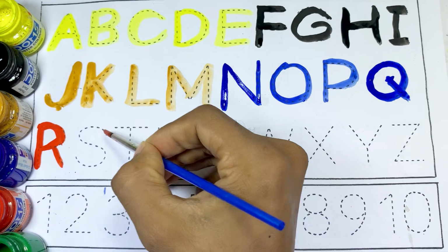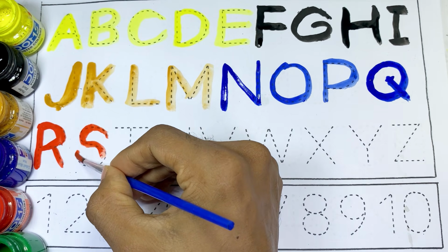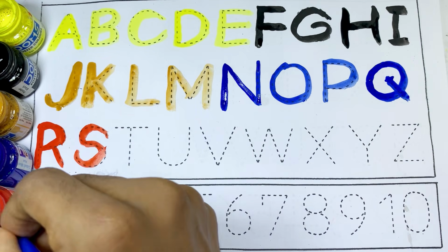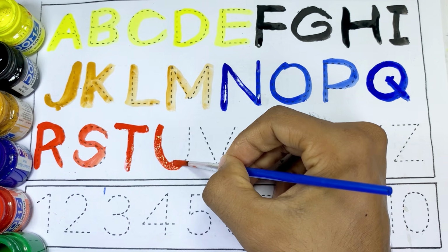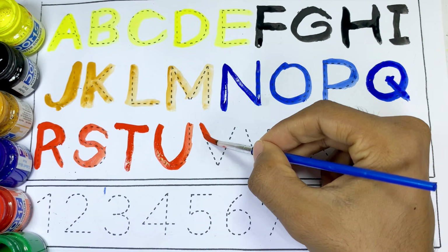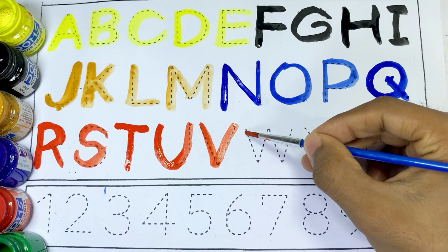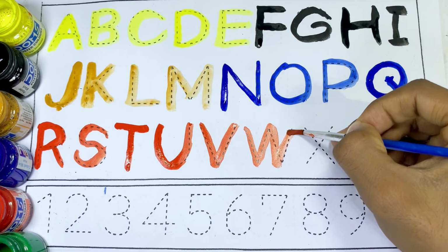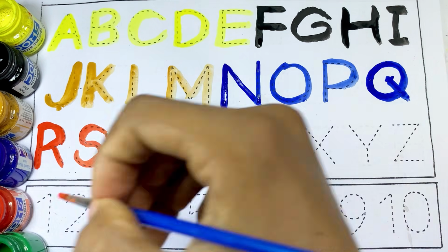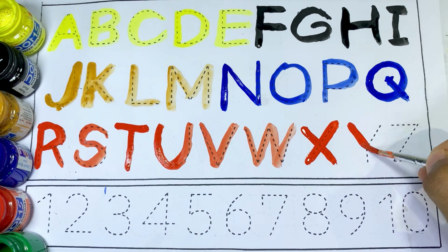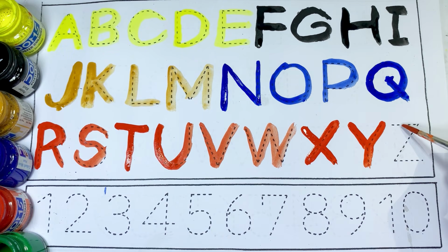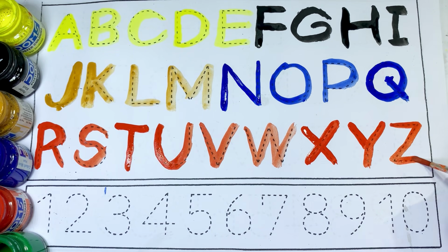R for rose. S for sun. T for teacher. U for umbrella. V for van. W for whale. X for xylophone. Y for yo-yo. And Z for zebra. It's now you draw numbers.